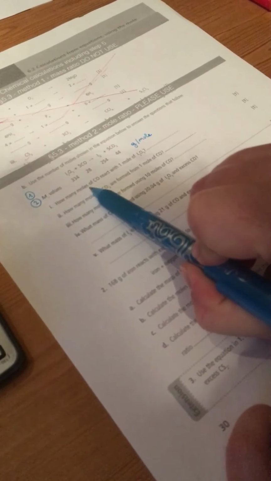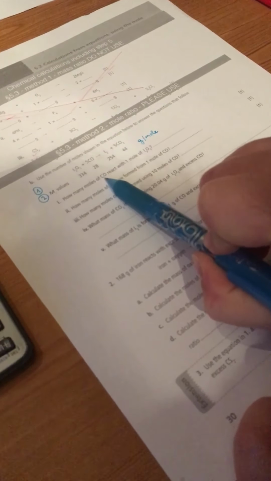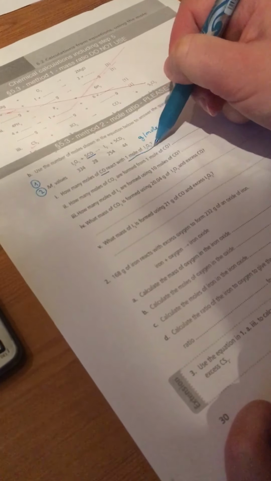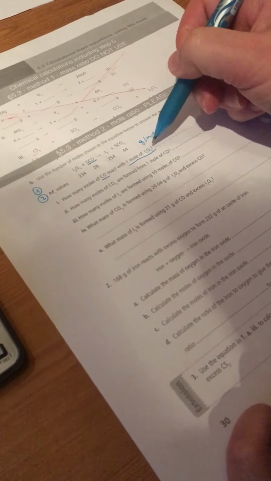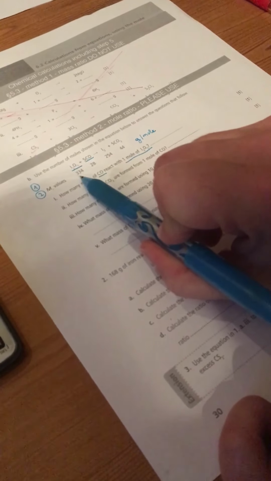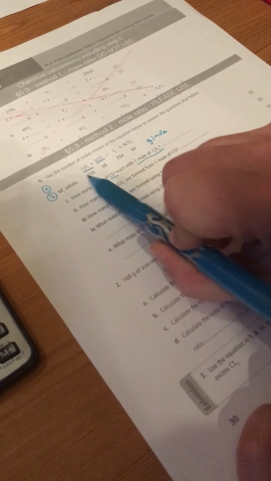The first question: how many moles of carbon monoxide, here's carbon monoxide, react with 1 mole of diiodine pentaoxide, so I2O5. That's here. Now, here we use the mole ratio, and we use the numbers in the chemical equation to calculate.